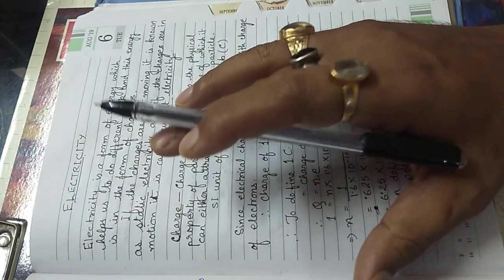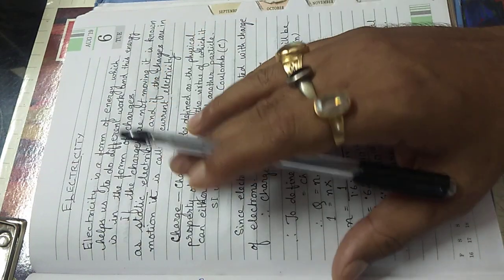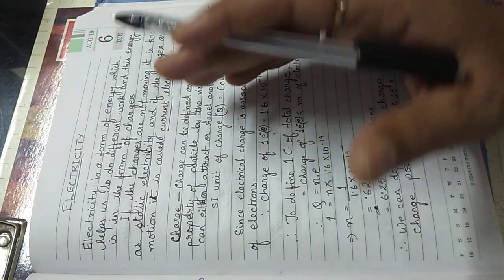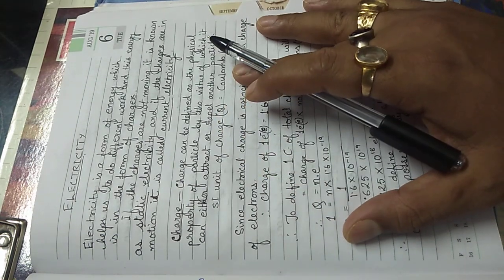If those charges are not in motion, then we call it static electricity. If the charges are moving through the conductor, then we call it current electricity. So in this chapter we will be basically dealing with current electricity.